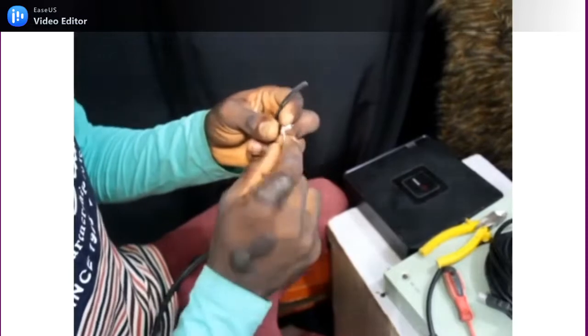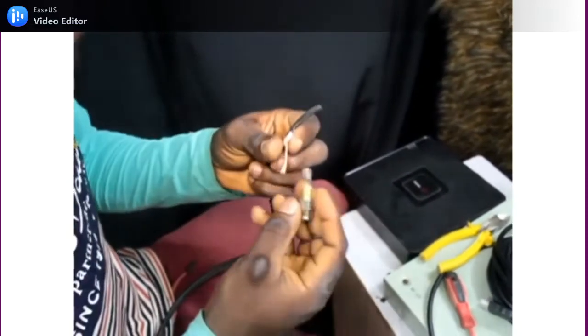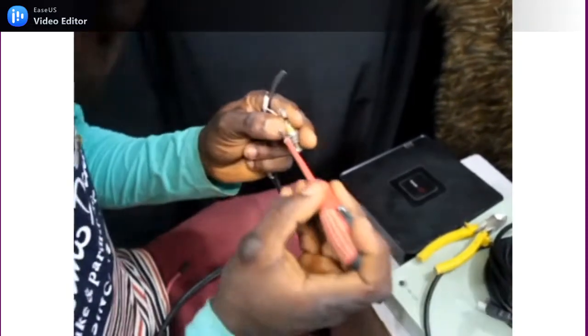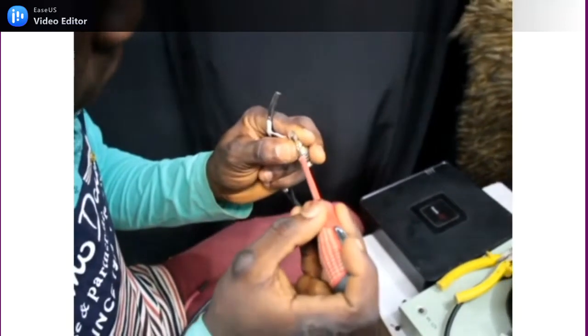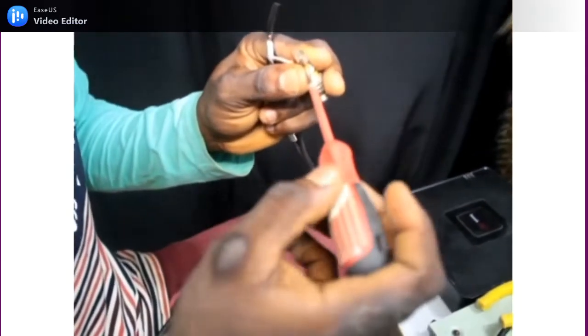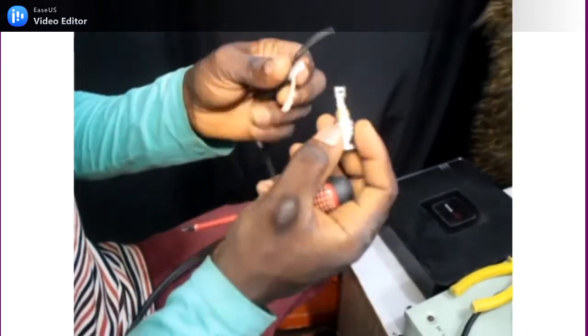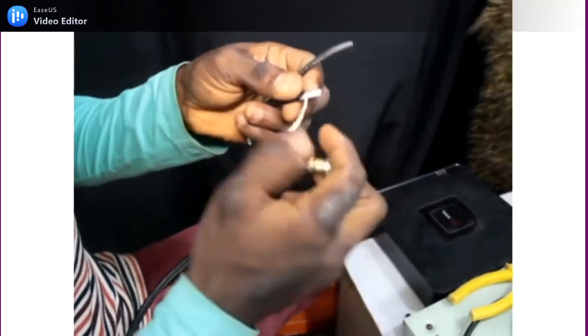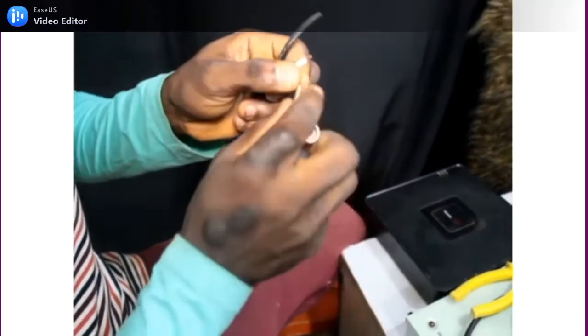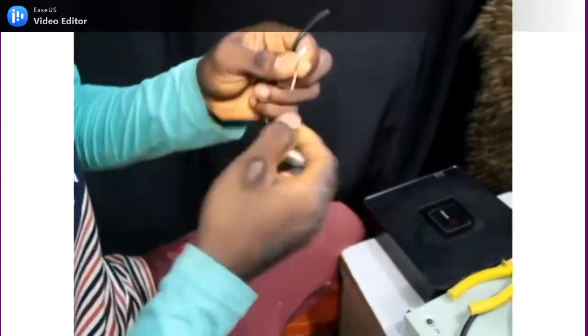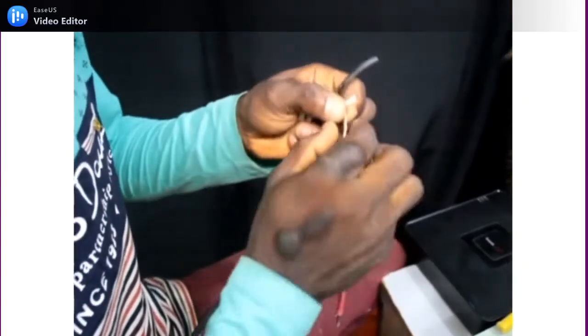There are many ways to connect it, so you can actually choose a convenient way to connect your BNC. So you unscrew. This is how I connect the BNC connector.